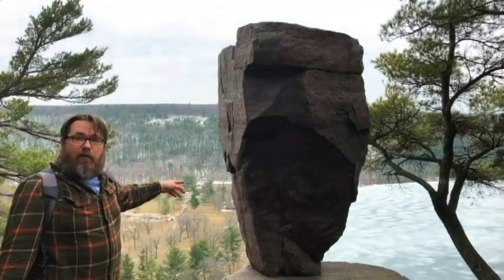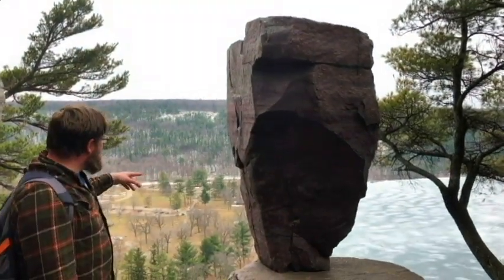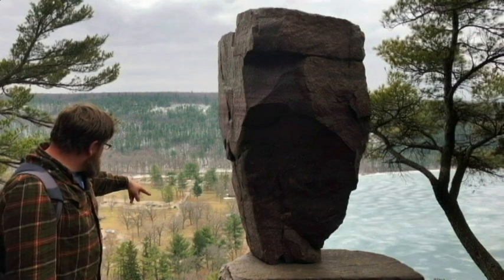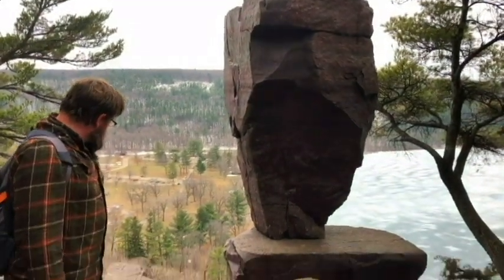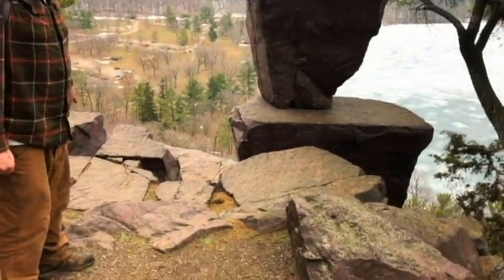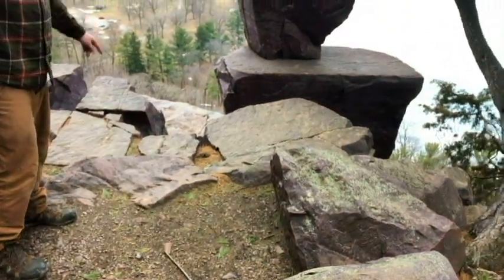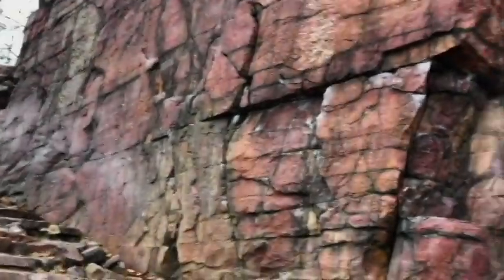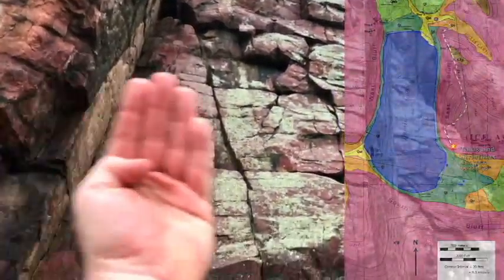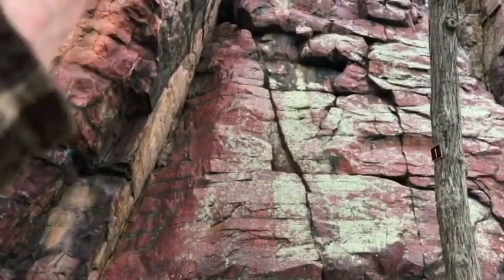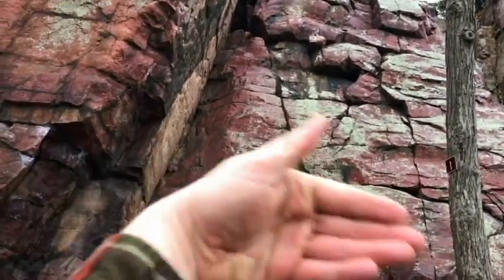And then over here, you have Balance Rock, which I thought would have fallen 20 years ago, and it's still here. It has crossbeds in it too. And that is a bedding plane that it's sitting on, and you know that because you can see the ripple marks here. This stuff is in place. The ripple marks there. Some beautiful fractures running straight up. You have basically two sets of fractures here, east-west and north-south.